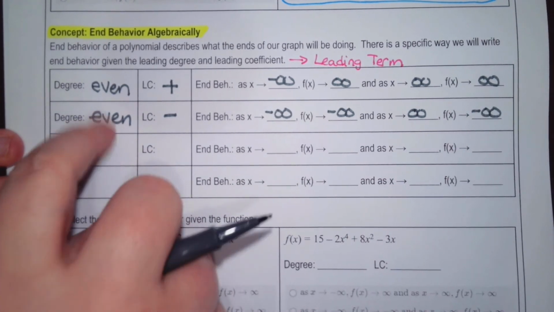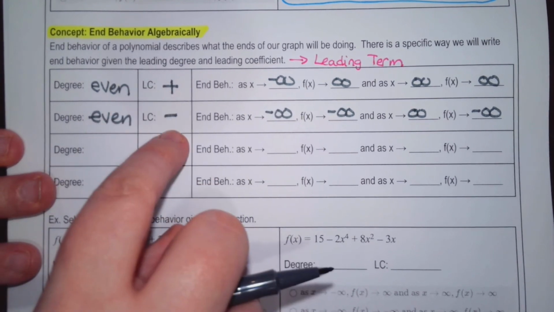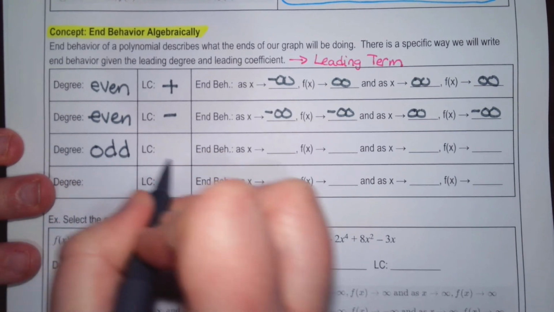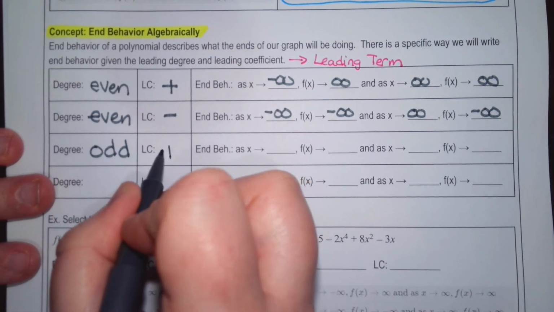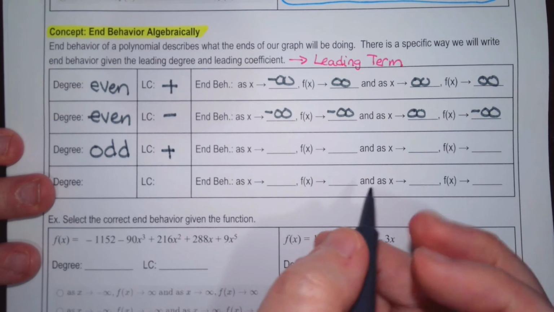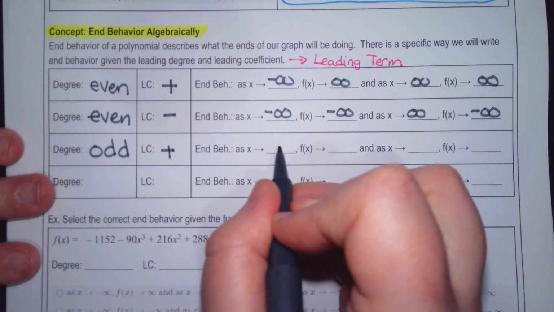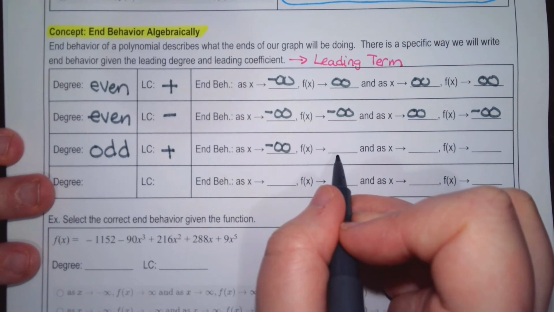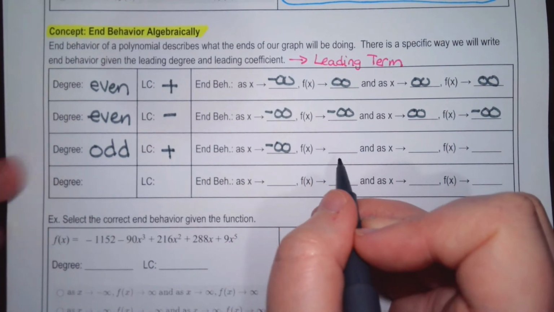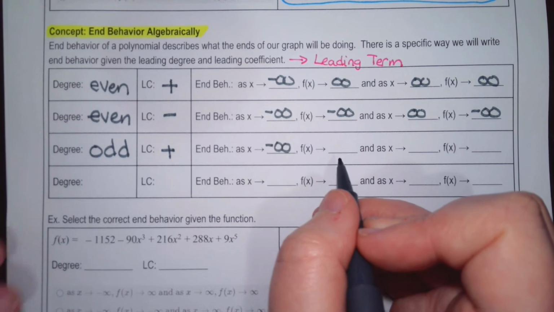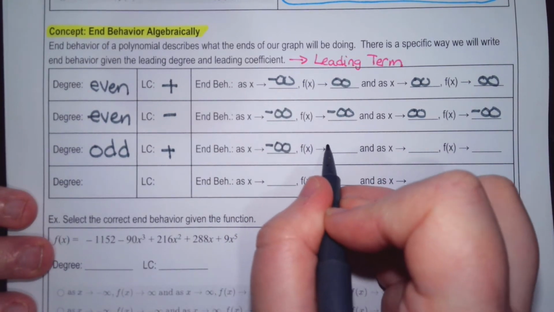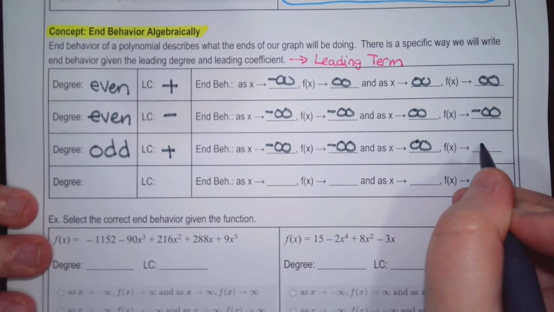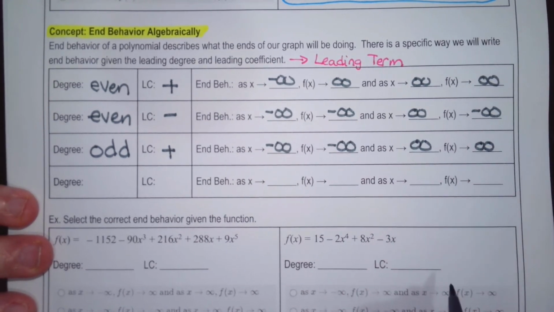There are only two evens, one positive, one negative, meaning the last two are going to be our odds. So we have odd degree and positive. So x always stays the same, but now over here, we're going to have negative infinity to negative infinity, and then positive infinity to positive infinity.